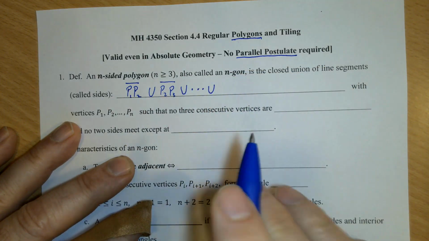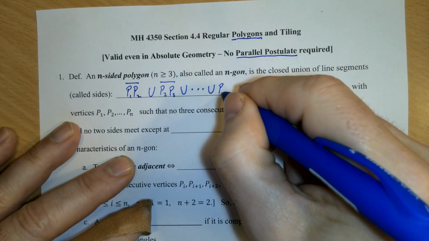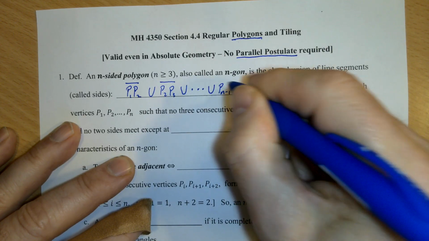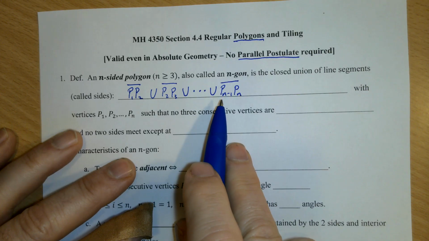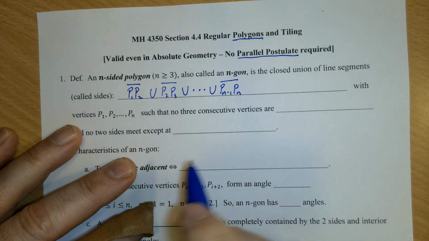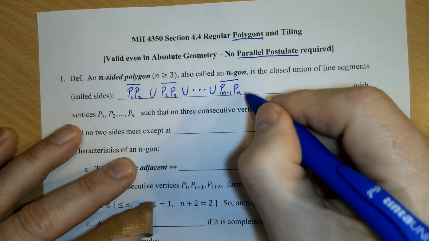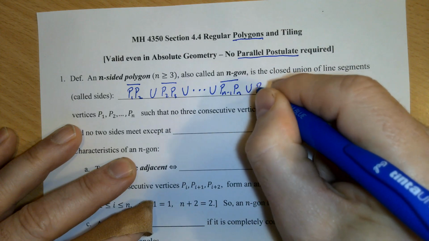And then the last two sides I will refer to as P n minus 1, Pn. We're not quite done. If you count this up, we only have n minus 1 line segments here. I need one more that will match up Pn with P1, so it's like a cycle all the way around.